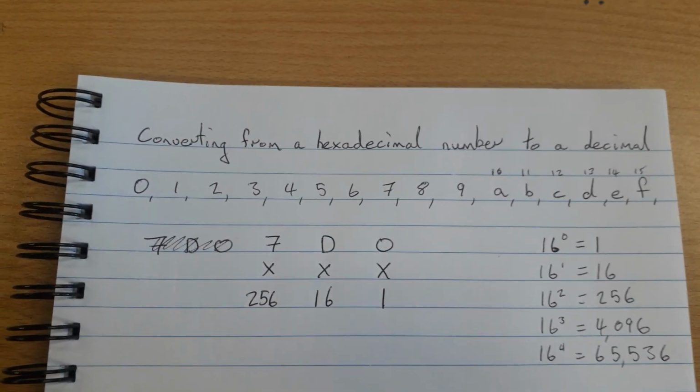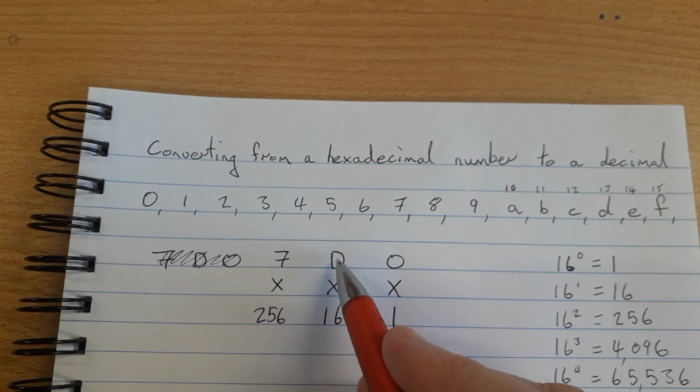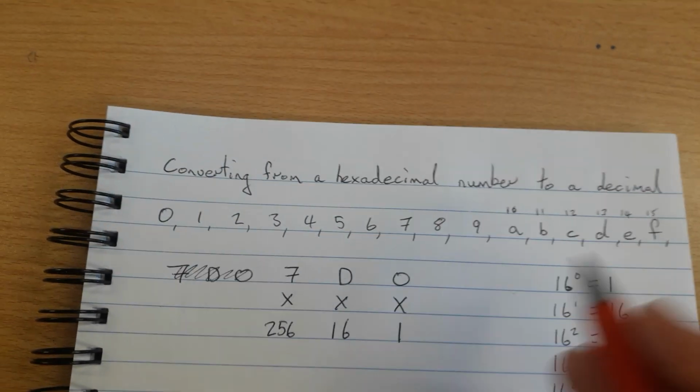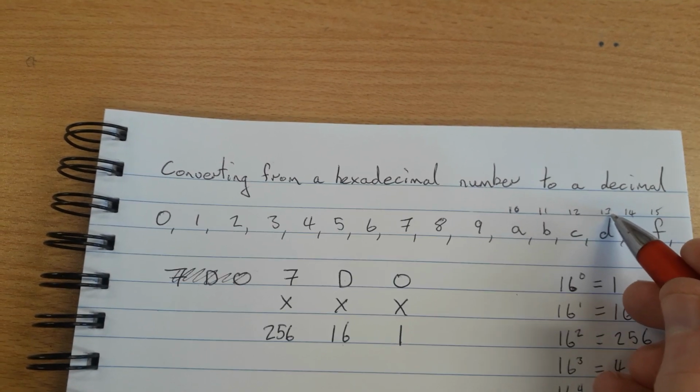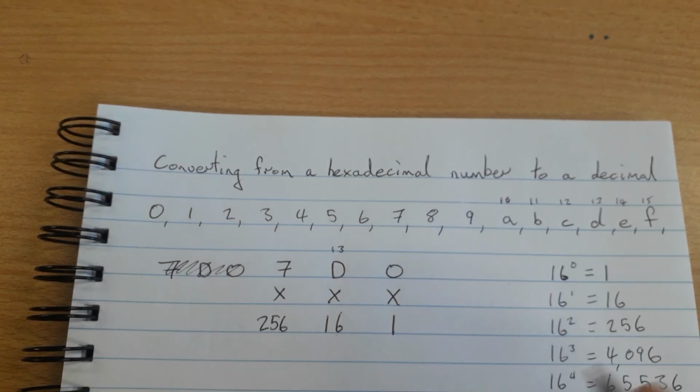Okay, so before we do the multiplying, we might have noticed there's going to be a problem, because this is a D and that's a letter, not a number. When we're doing our multiplying, instead of D, we're going to use the number 13. Okay, so now we just do our multiplying.